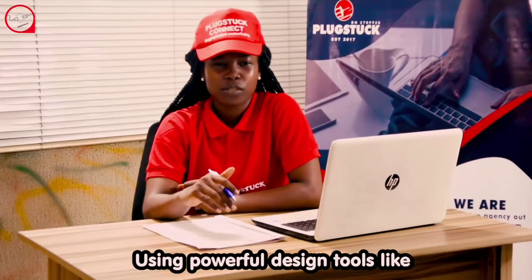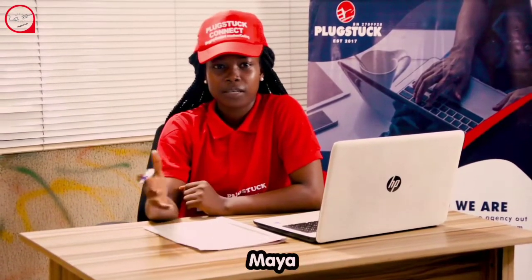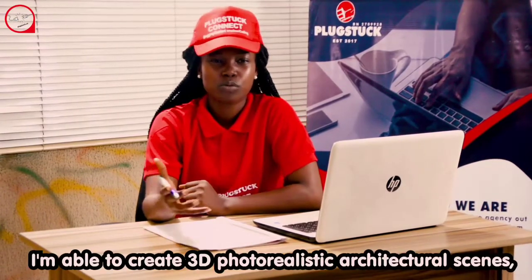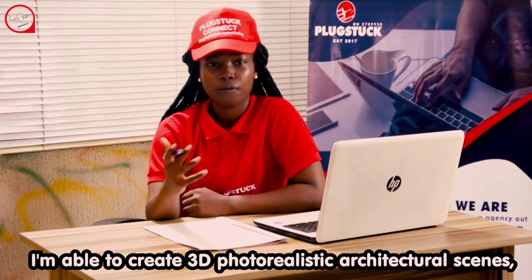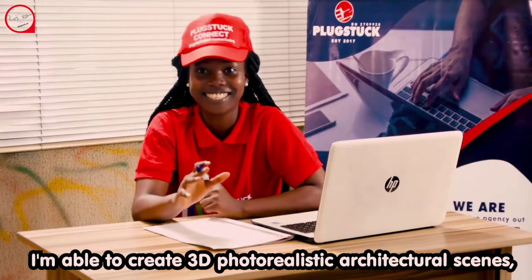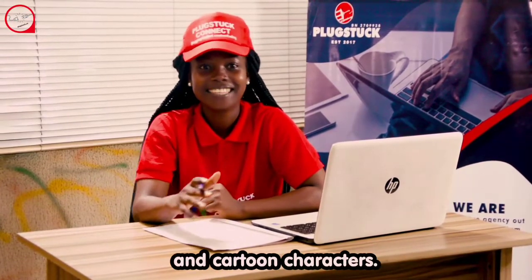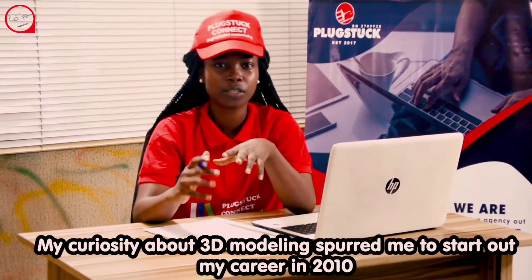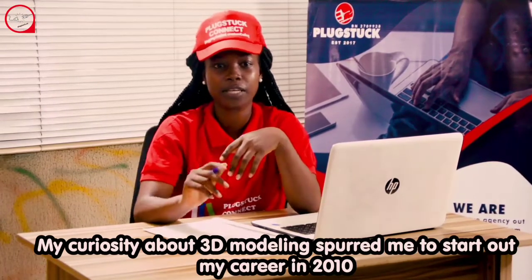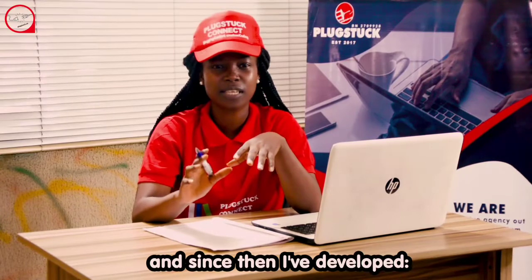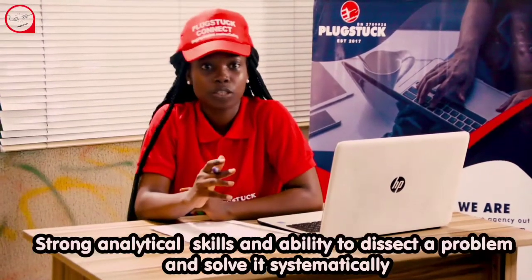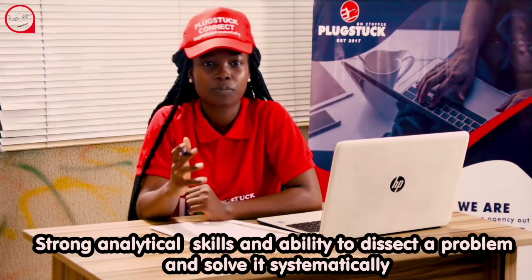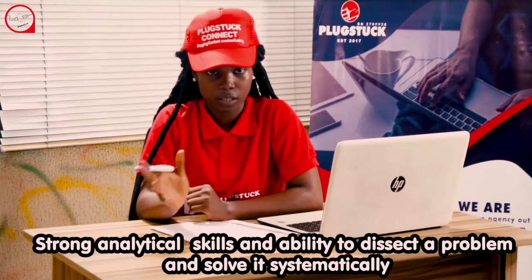Using powerful design tools like 3D Max, Maya, Blender, I'm able to create 3D photorealistic architectural scenes, product models, and cartoon characters. My curiosity about 3D modeling spurred me to start out my career in 2010, and since then I've developed strong analytical skills and ability to detect a problem and solve it systematically.